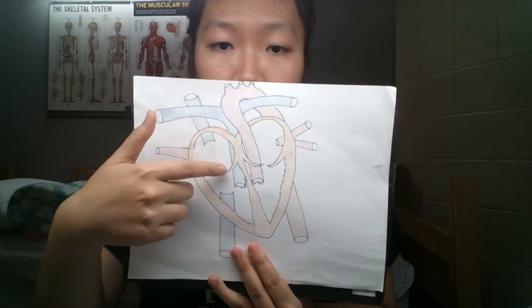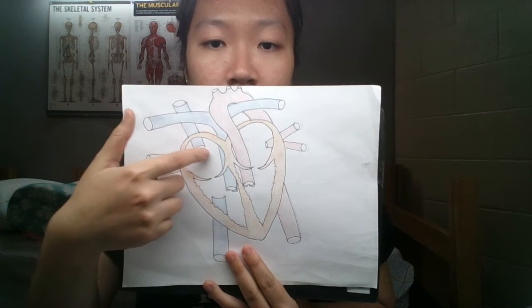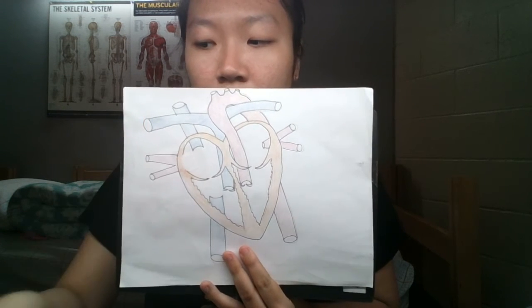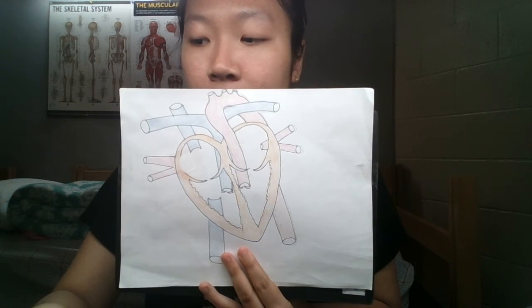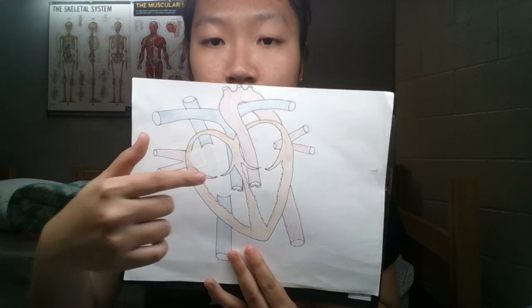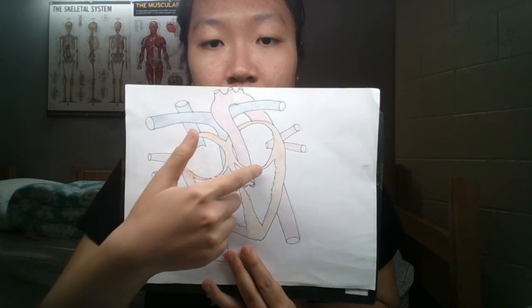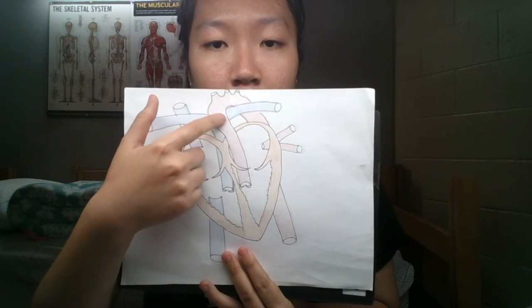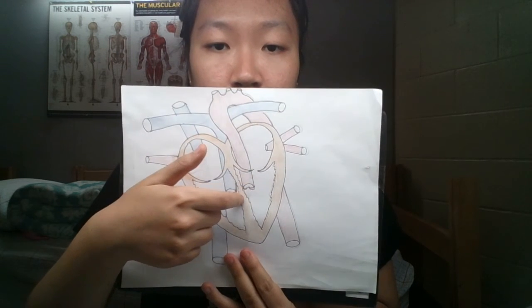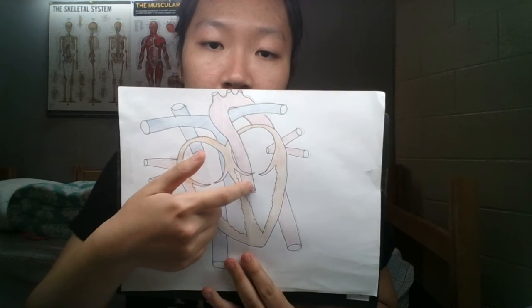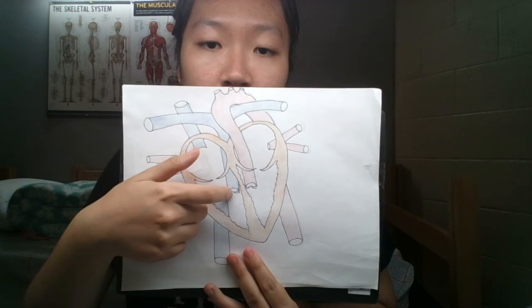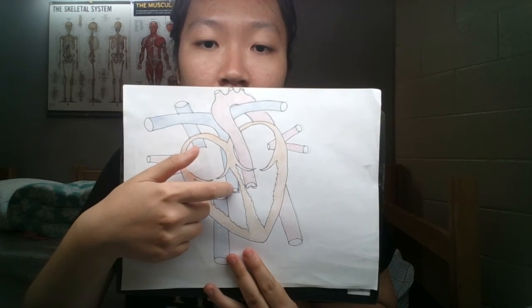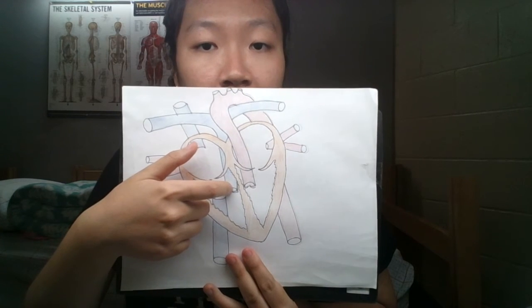And I also want to introduce you guys to the tricuspid valve and the mitral valve right here. And this is pretty easy to remember because this is the aorta, so this would be the aortic valve, and right here would be the pulmonary valve.